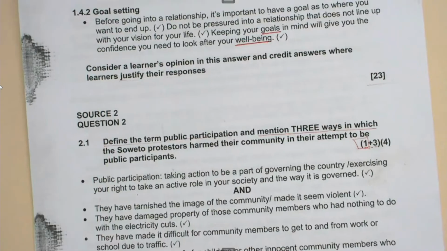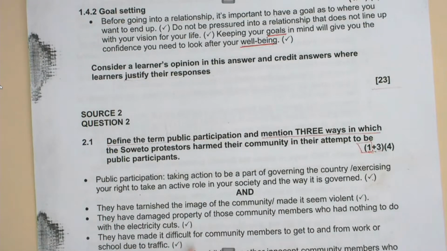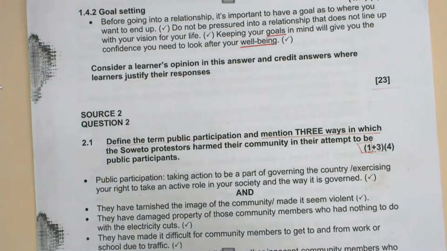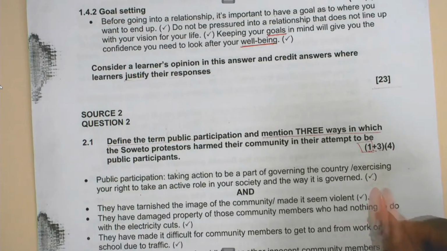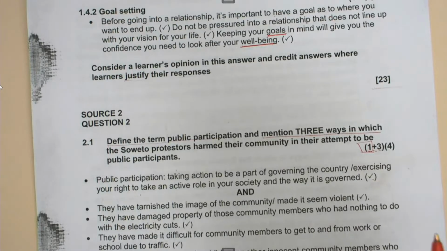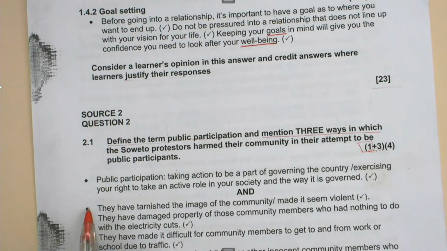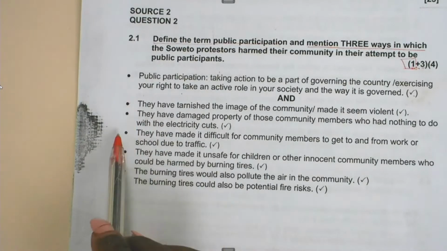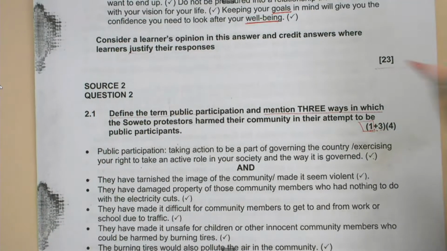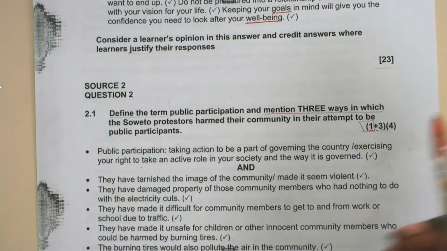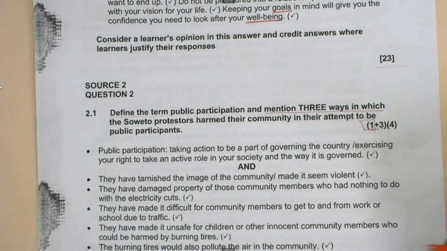Sometimes the learner won't put the answers exactly as they are on the marking guideline, but you listen to the learner's responses and mark accordingly. If the learner's responses are similar to this one but not exactly the same, make sure that when you give a mark, you relate it to one of the bullets here, so that when the HOD moderates the question, they will see on the learner's script that at least you have shown that this answer is the same as the learner's answer.